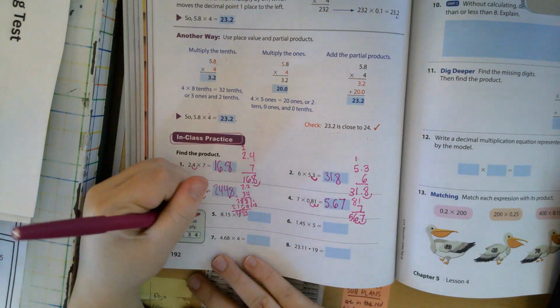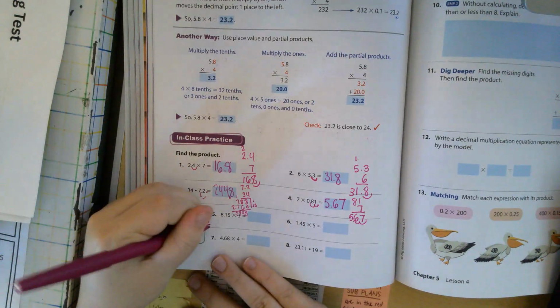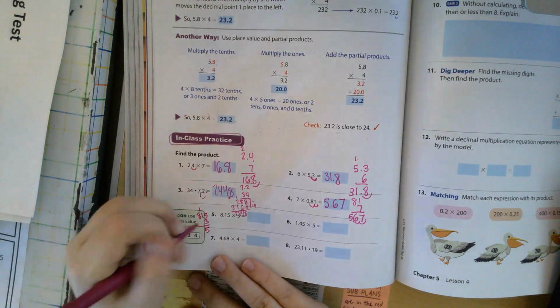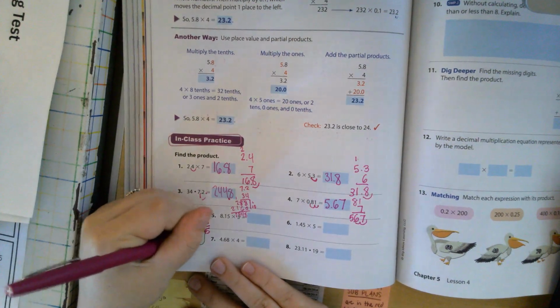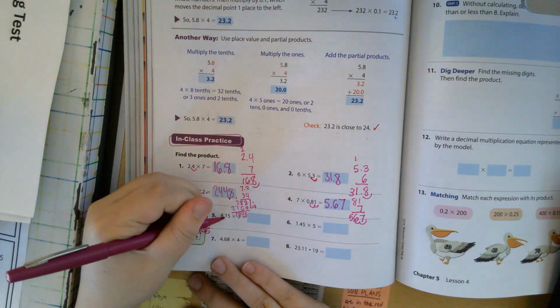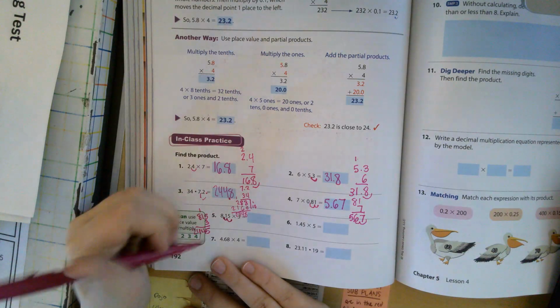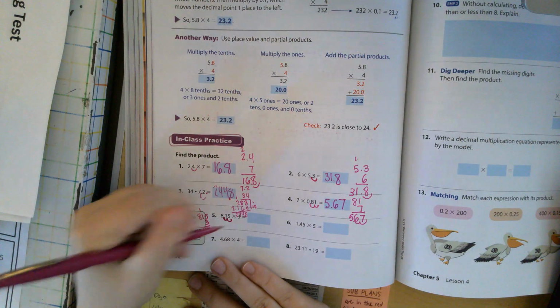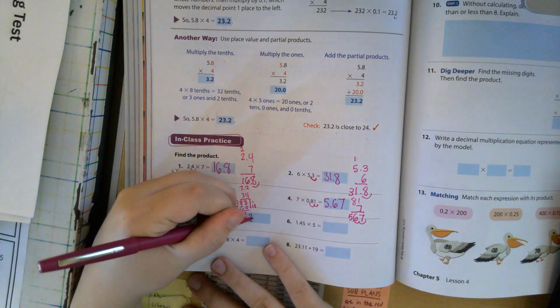0.15 times 3, I need to stack these. 5 times 3 is 15. Carry that 1. 1 times 3 is 3. Plus 1 is 4. And 8 times 3 is 24. How many swoops past the decimal point is this? 2. There are 2 numbers past the decimal point, so I need to do 2 swoops. 24.45.